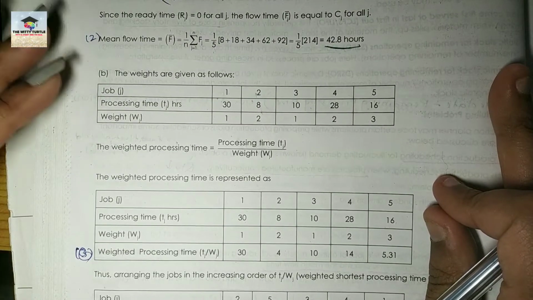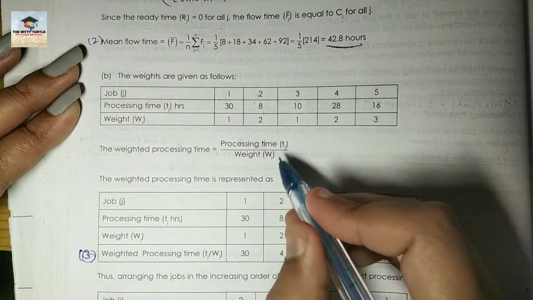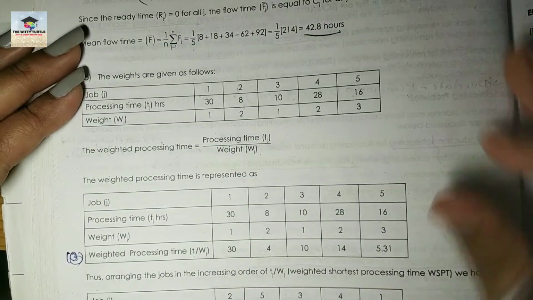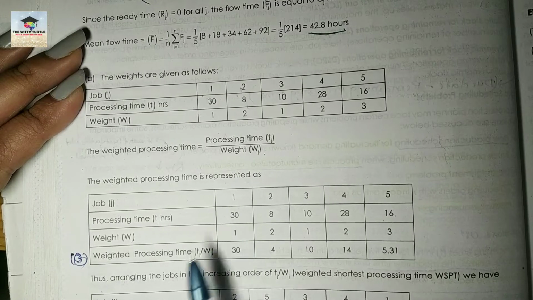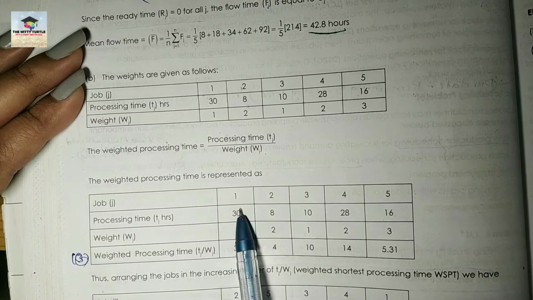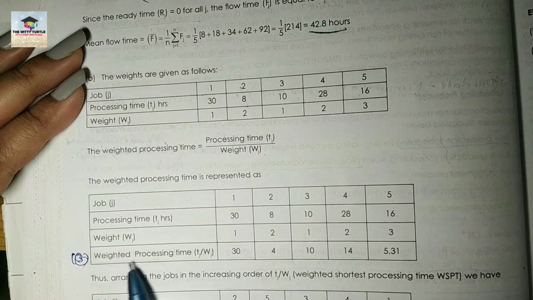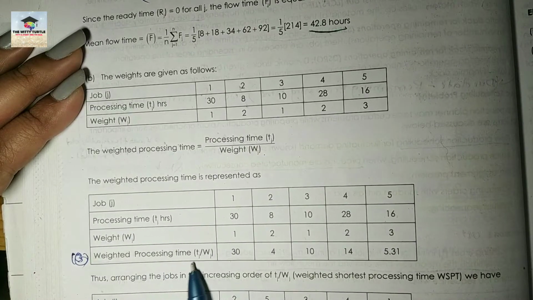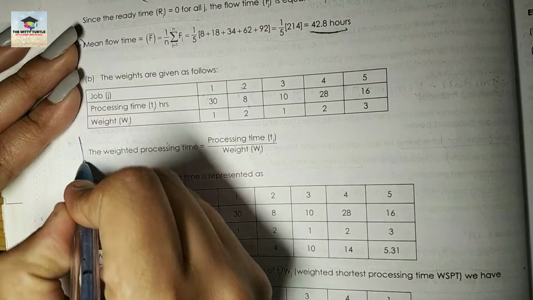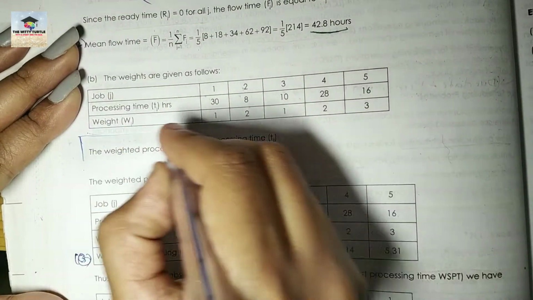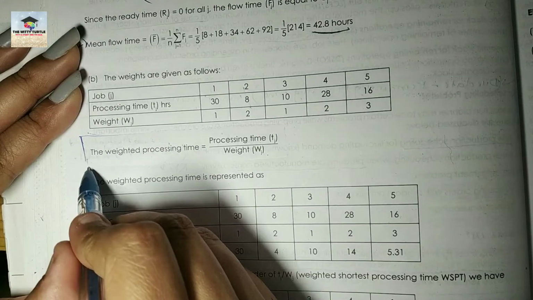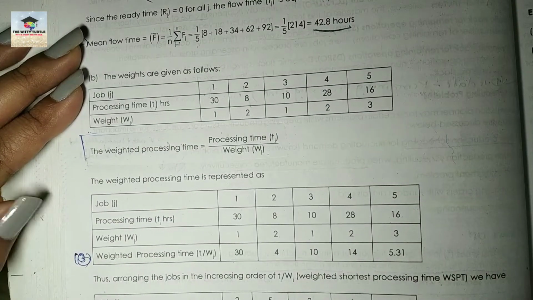So now you have to calculate the weighted processing time. How can you calculate weighted processing time? That will be processing time divided by weight for that particular job, right? So processing time for job 1 is 30 and weight for job 1 is 1. So that will be what? 30 by 1, that will be 30 only. So this is your weighted processing time. That is your processing time divided by weight, right? You have to remember this formula. Anyway, you have to mark this and you have to remember this formula.